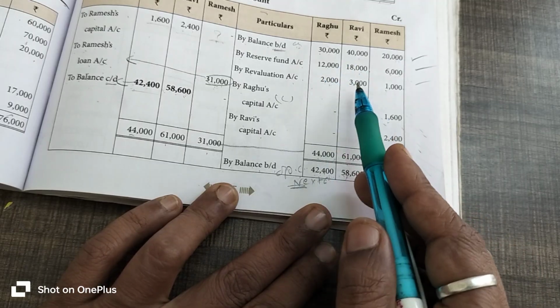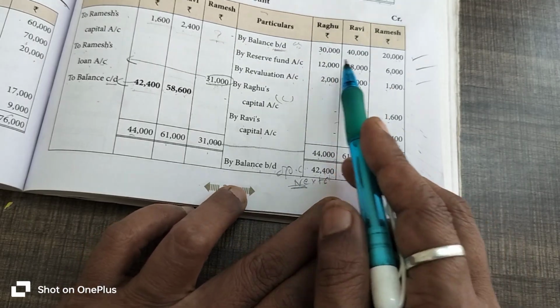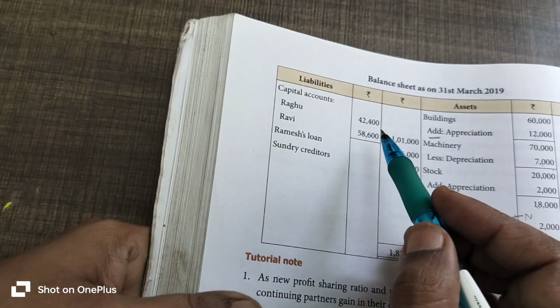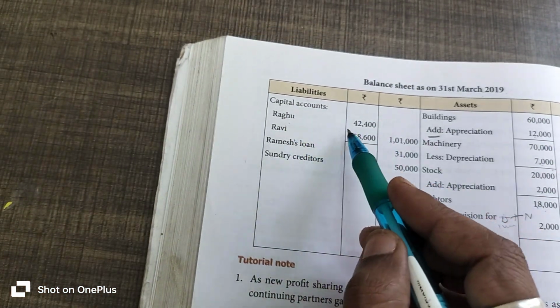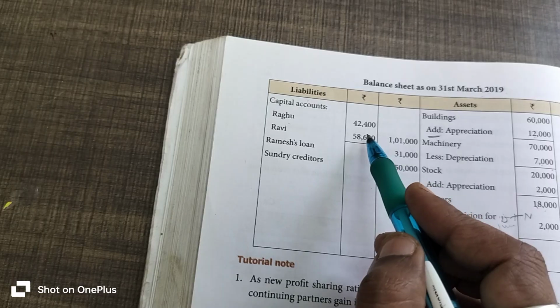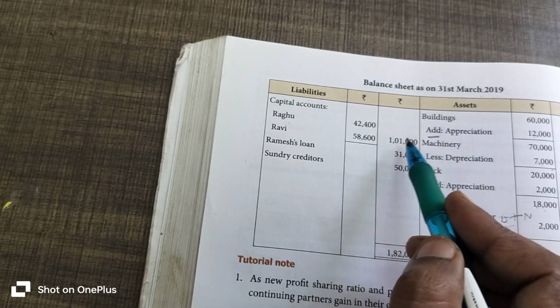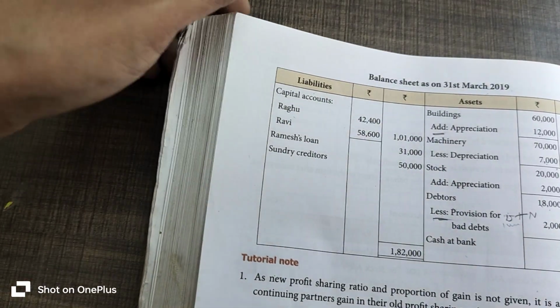So 42,400 and 58,600 rupees are entered on the liability side of the balance sheet. 42,400 plus 58,600 added together is 1,01,000 rupees.